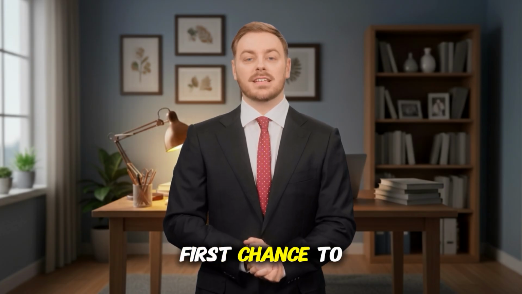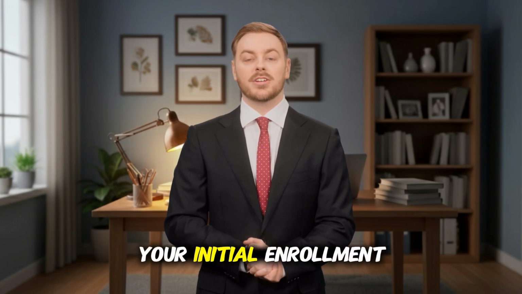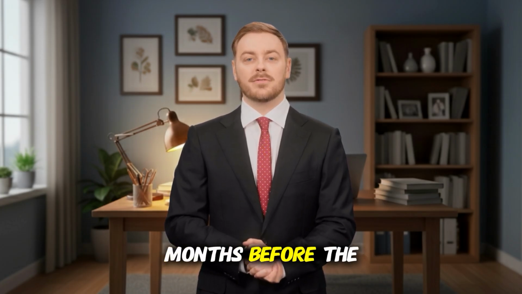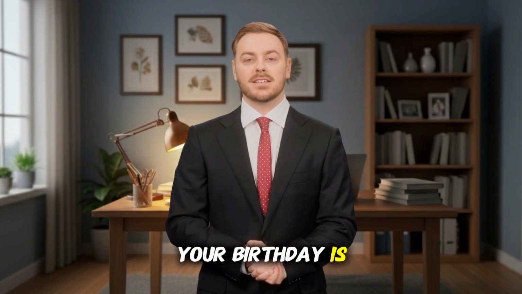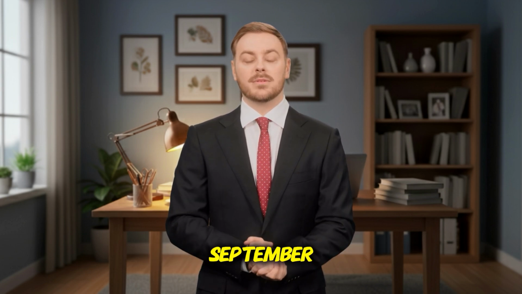This is your first chance to sign up for Medicare, and timing is everything here. Your initial enrollment period is a 7-month window. It begins 3 months before the month you turn 65, includes the month of your birthday, and extends 3 months after. For example, if your birthday is in June, your initial enrollment period starts in March and runs through September.